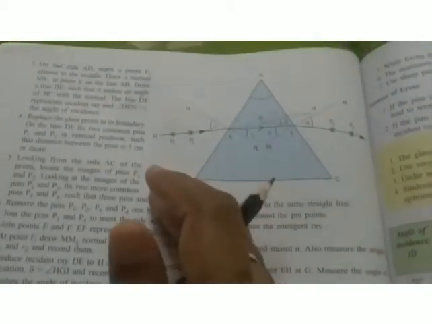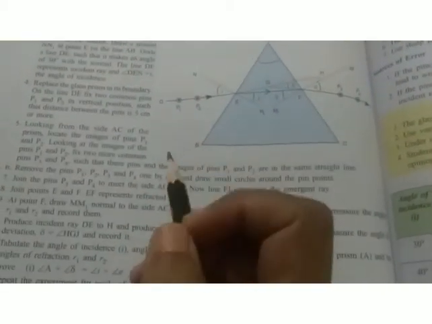Everything should be written on the right side: aim, apparatus, procedure. There are 13 points in the procedure, and you need to write all 13 points. Then after the procedure, you need to write conclusions and precautions, and from the precautions only 2 points are required.